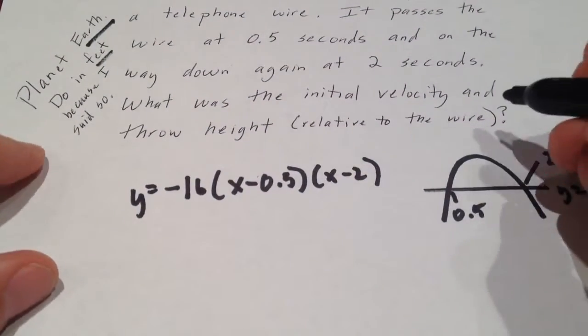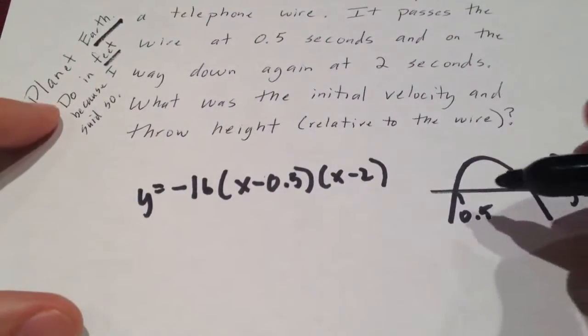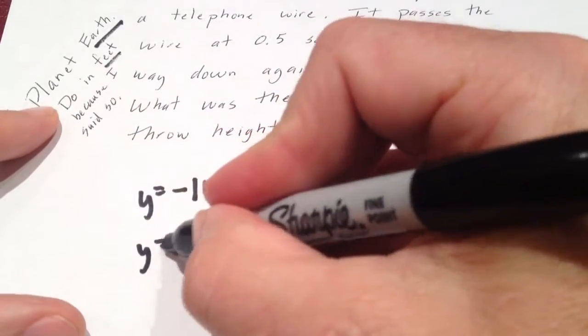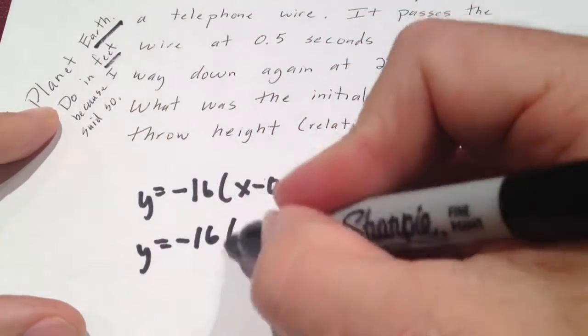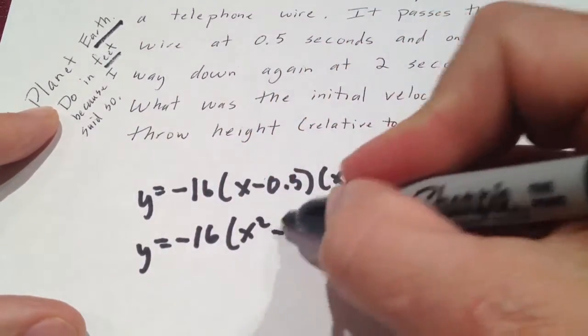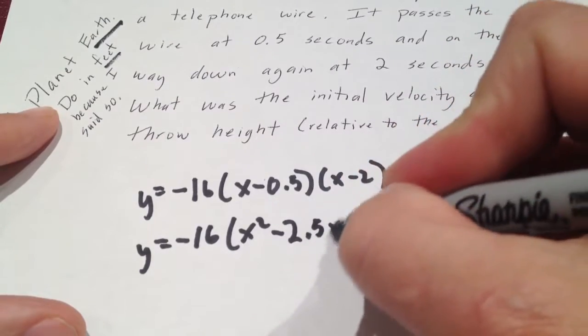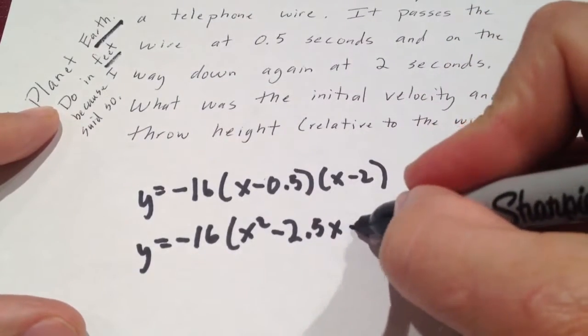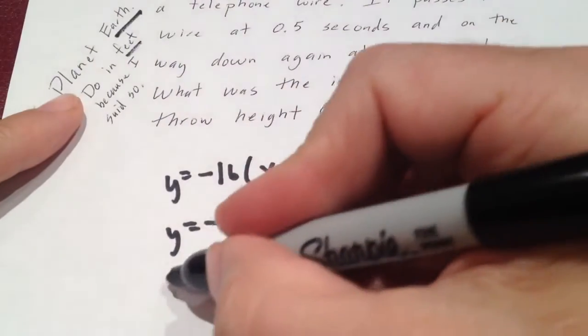And then to find the initial velocity and height, once again, we'd expand it back out again. We get y equals negative 16 times x squared minus 2.5x in the middle plus 1 on the end.